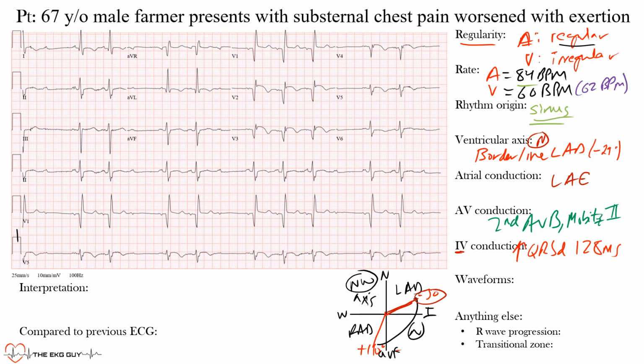Now let's look at the waveforms. This is where you're going to look for PR segment elevation or depression, which there is none. Are there any abnormal Q waves? Well, this patient presenting with substernal chest pain and worsened exertional symptoms, you want to look for ischemic symptoms or ischemic patterns on the EKG. And if you look here, these are deep abnormal Q waves in those anteroseptal leads.